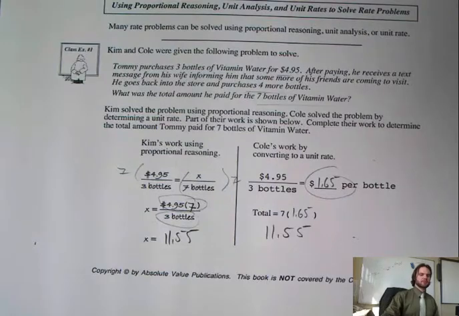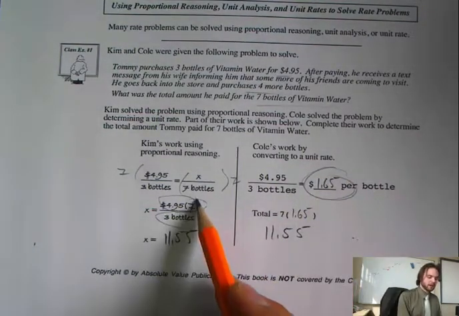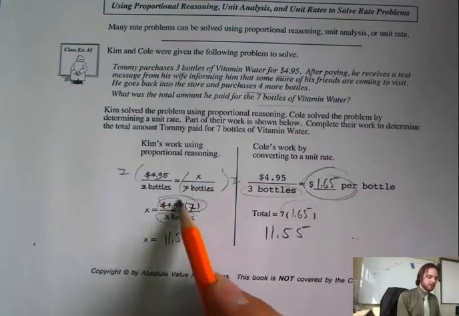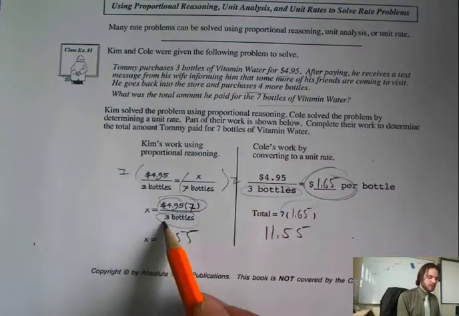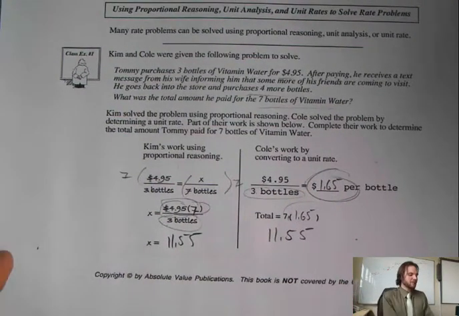So pretty much same thing. I'll go again because of the freeze. All he did was he found the unit, then he multiplied it. So he divided by 3 first, and then multiplied by 7. So still, take this number here, divide by 3, multiply by 7. Same idea is happening, okay?